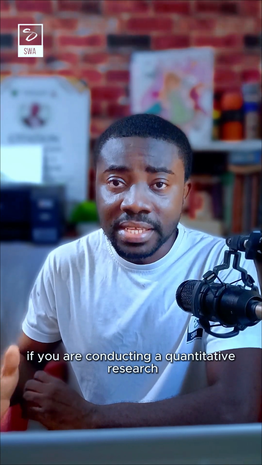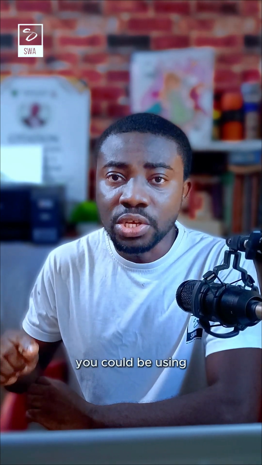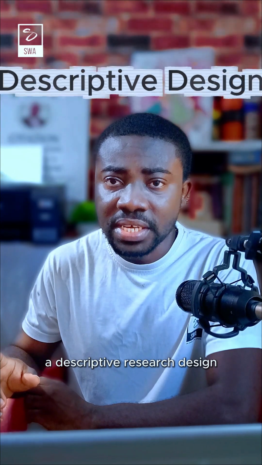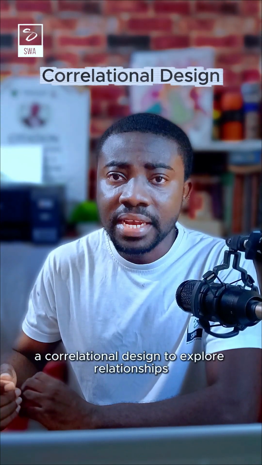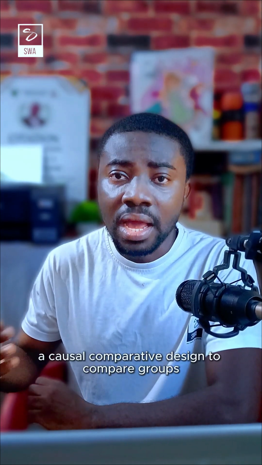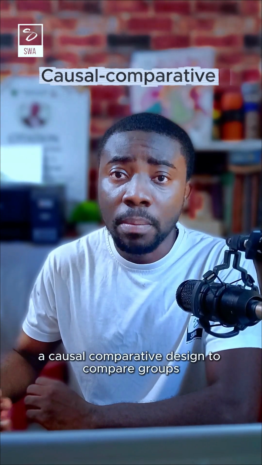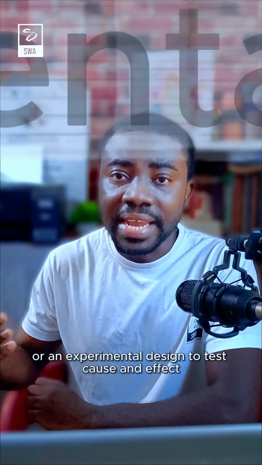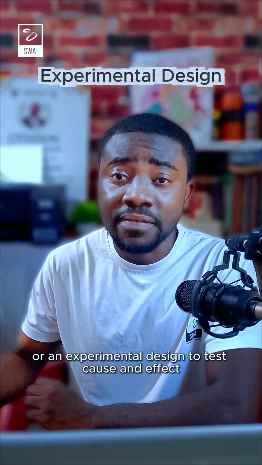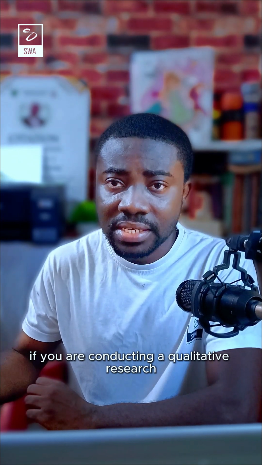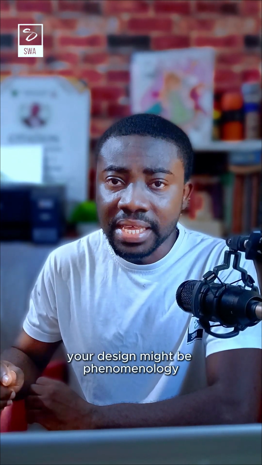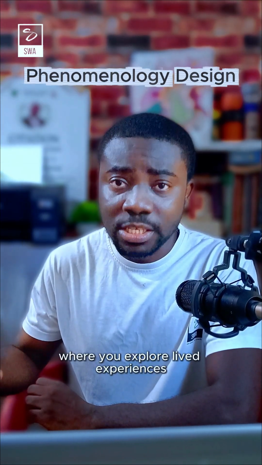your data. If you are conducting a quantitative research, you could be using a descriptive research design to describe what's happening, a correlational design to explore relationships, a causal comparative design to compare groups, or an experimental design to test cause and effect.